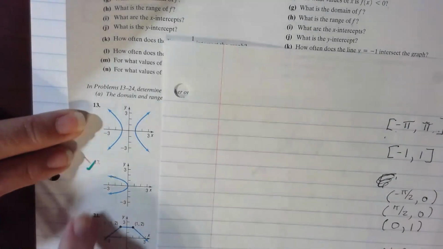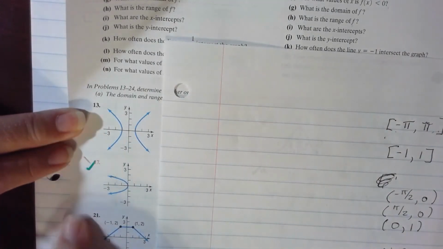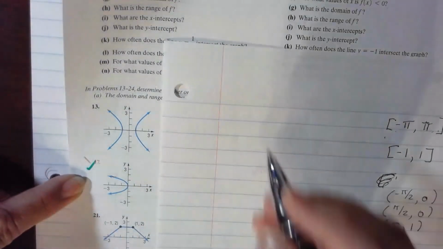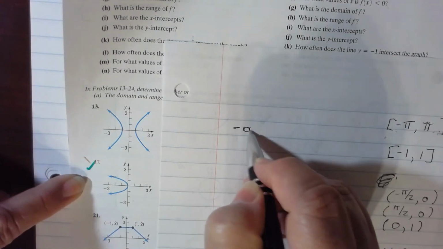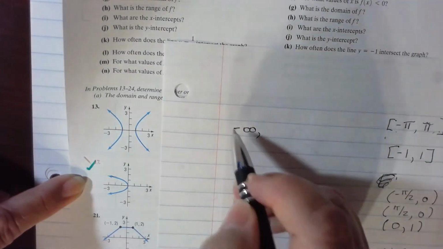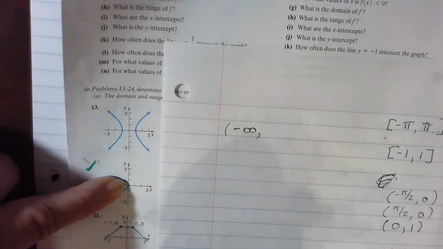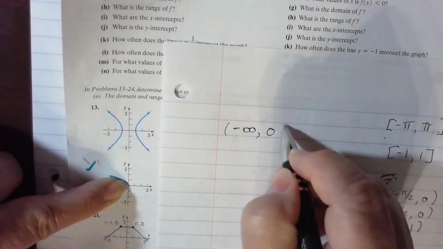So the domain, since it keeps going forever, the smallest x value that's used out here is negative infinity. And you always use a parenthesis with negative infinity. And the largest x value that's used is right here. That's when x is 0.